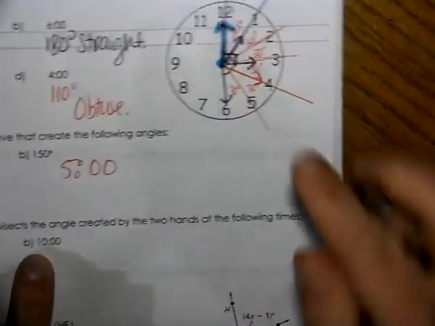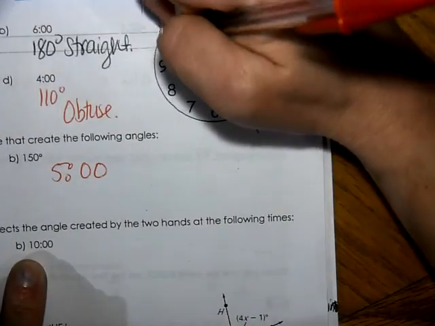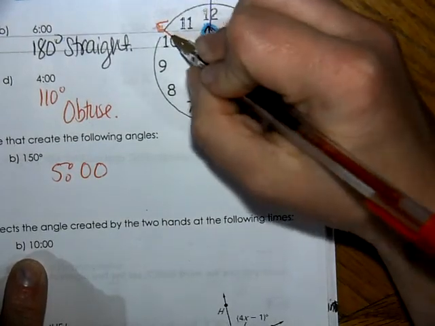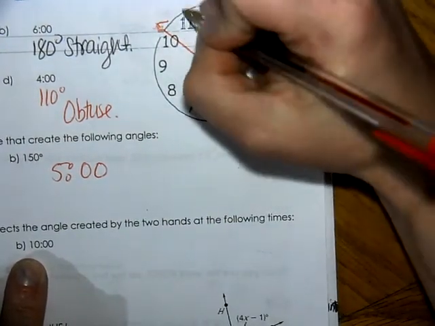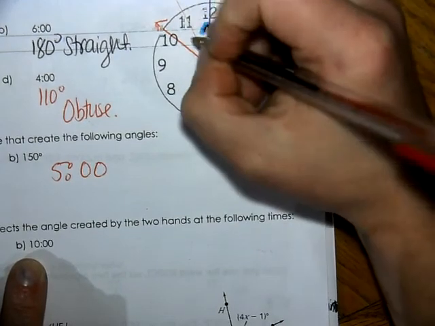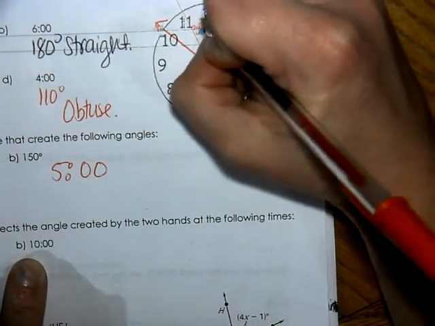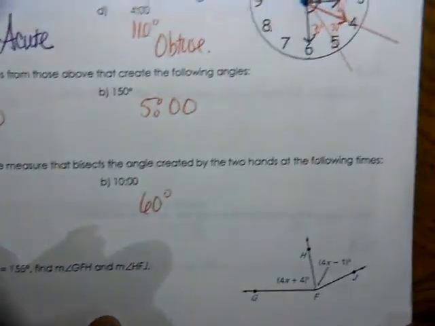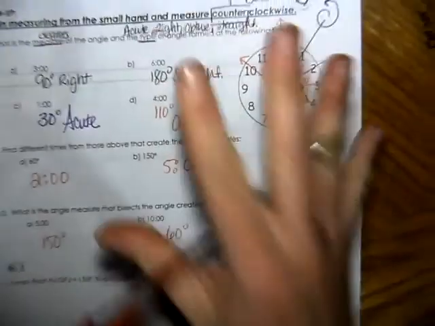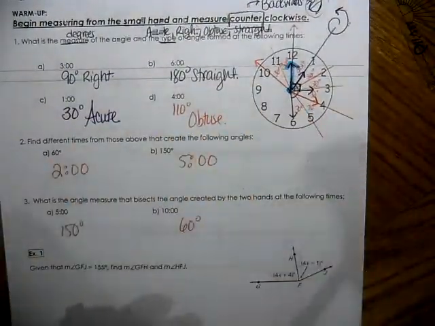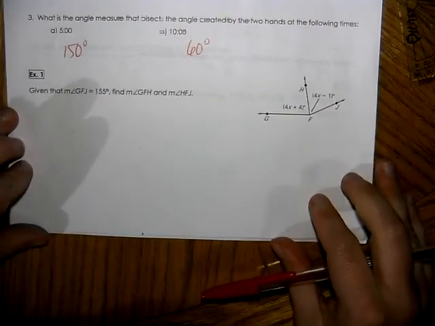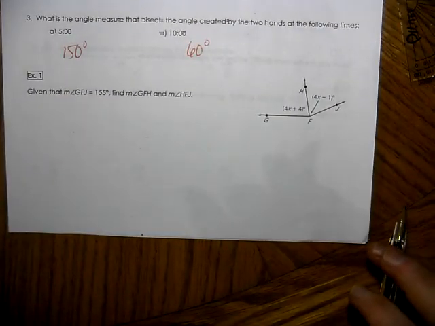And 10 o'clock. 10 o'clock is just like 2 o'clock, right here with this angle. If it's 30, 60 on one side, it would be 30, 60 on the other side. So this would be 30 degrees and 30 degrees, so that would be 60 degrees. I know that this might be a little bit confusing, but this was just supposed to be an application of how we can analyze different angles. All right, let's go ahead and look at example number 1.